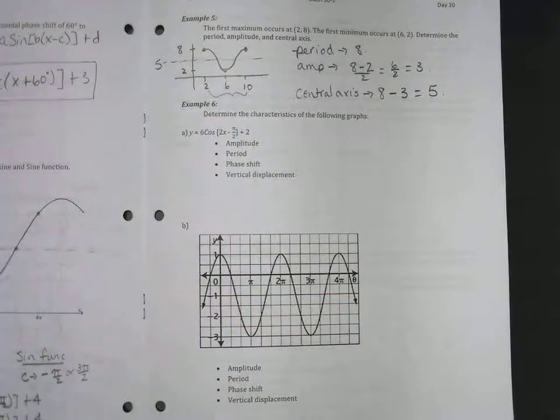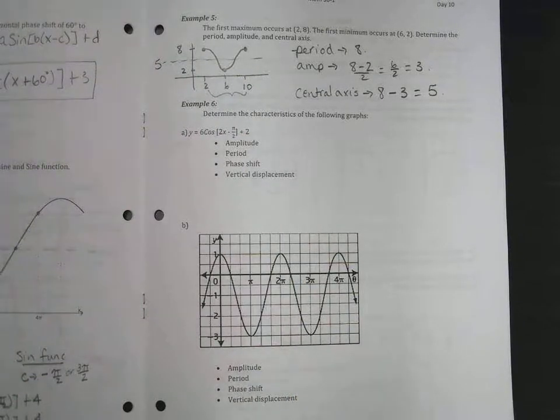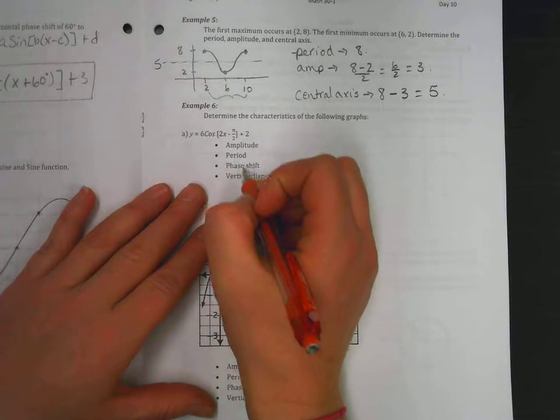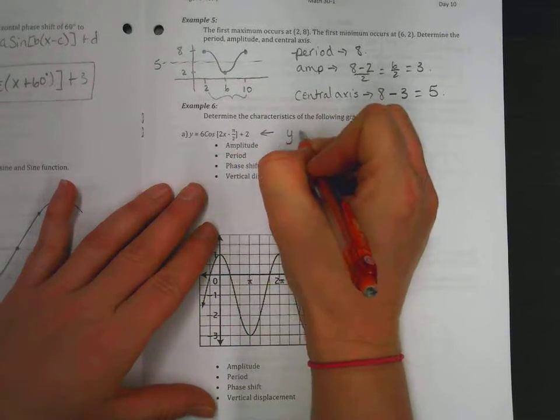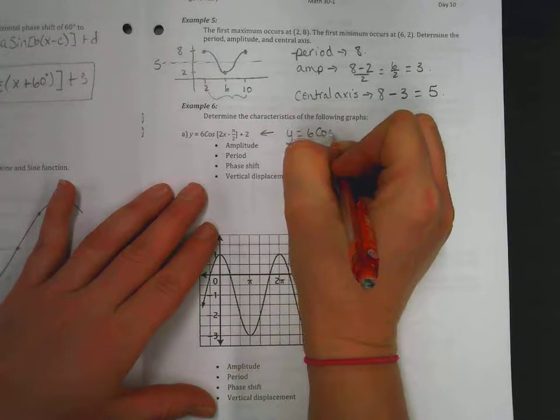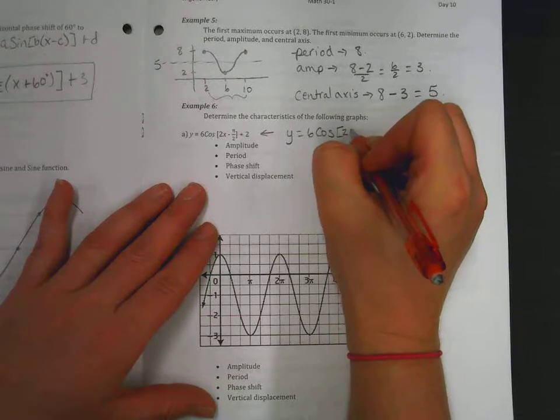All right, and then last example. Determine the characteristics of the following graphs, if you're given the function y equals 6 cos of 2x minus pi over 2 plus 2. So before we can talk mainly about the phase shift, we need to rewrite this equation so our b value is factored out, just like we've done with all of our transformations.